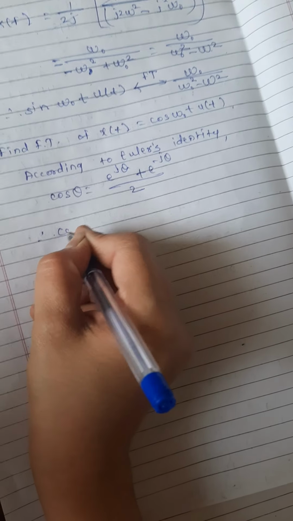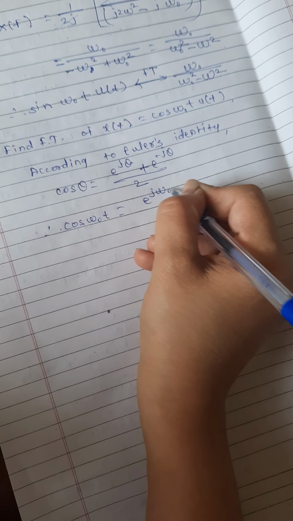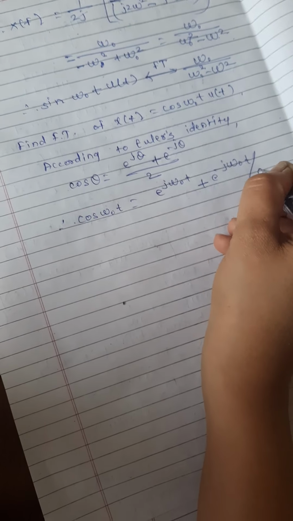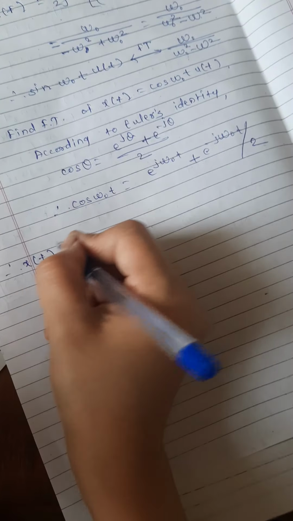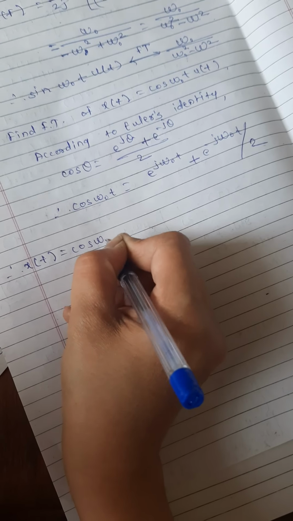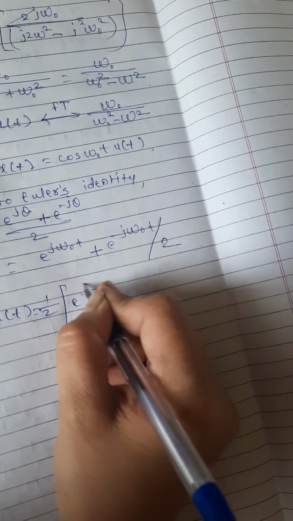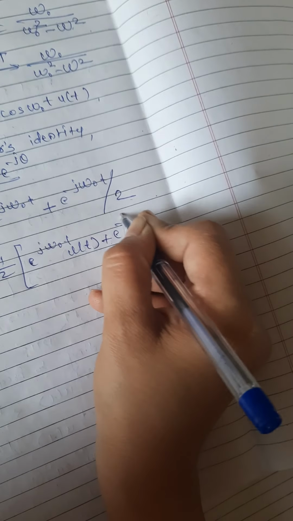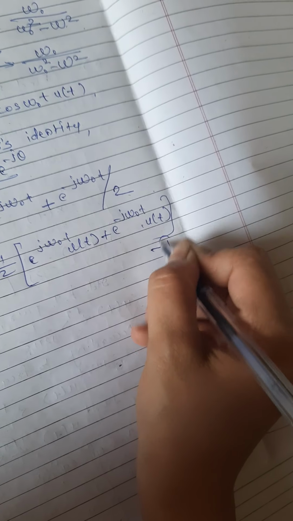So we can write cos of omega 0 t is equal to e raised to j omega 0 t plus e raised to minus j omega 0 t divided by 2. So we can write the function x of t is equal to cos omega 0 t u of t equal to half into bracket e raised to j omega 0 t u of t plus e raised to minus j omega 0 t u of t. This is equation number 1.